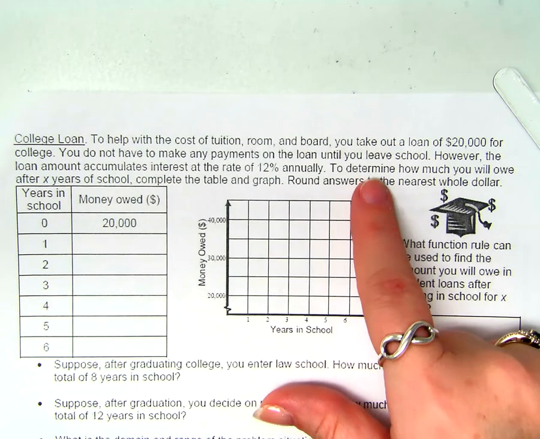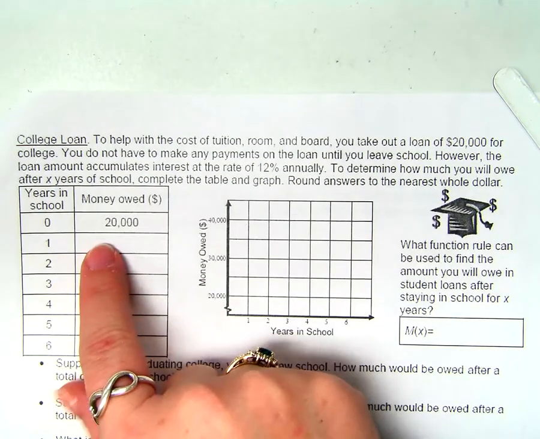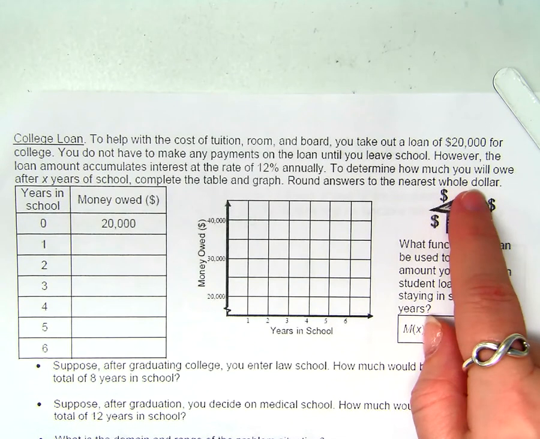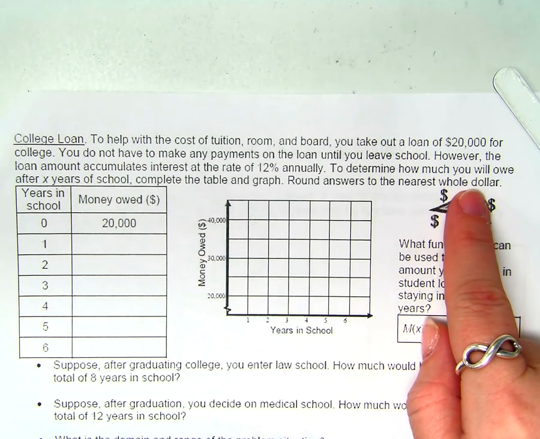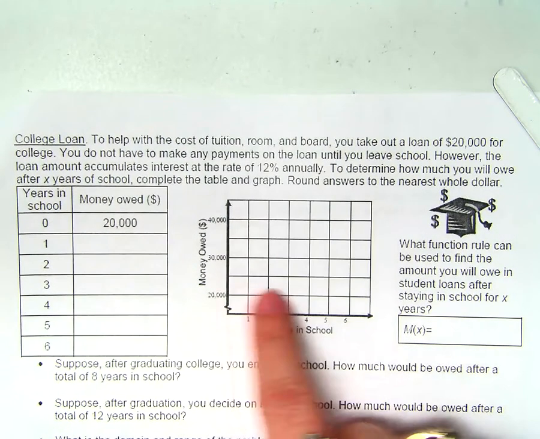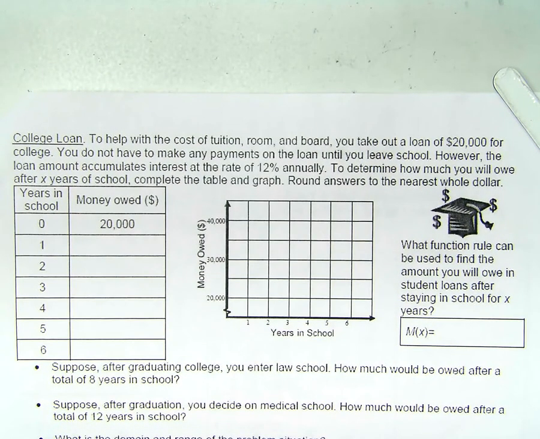Okay? To determine how much you will owe after X years of school, complete the table and the graph. Round your answers to the nearest whole dollar. That's the only part that's not realistic here. They go to the pennies. Okay? So we have a table to fill out, a graph to fill out, and an equation to write. What do you think would be the easiest to do first?